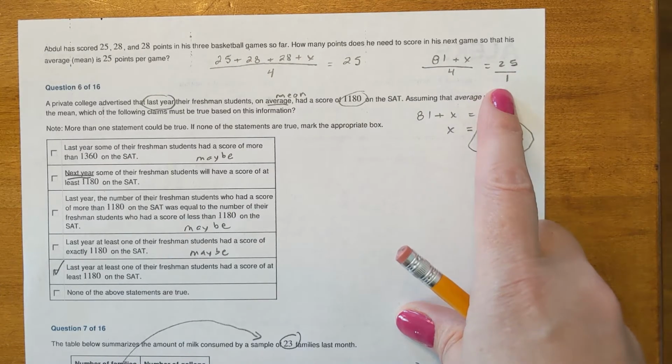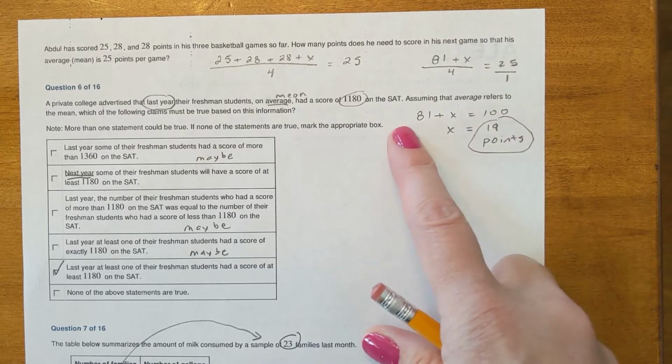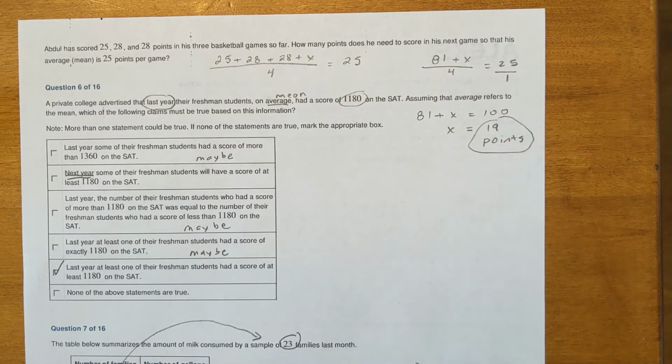How can we get to 25? So it's kind of a proportion here. You can multiply across, and that's 100. Subtract the 81, and you're going to need 19 more points to get to 25.